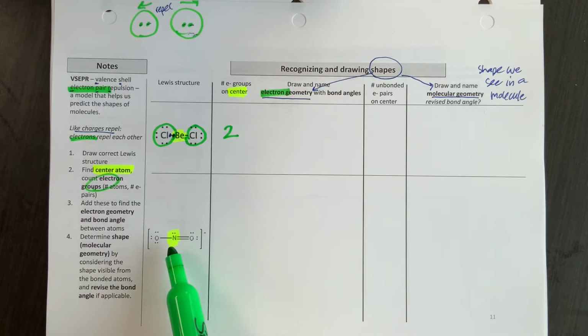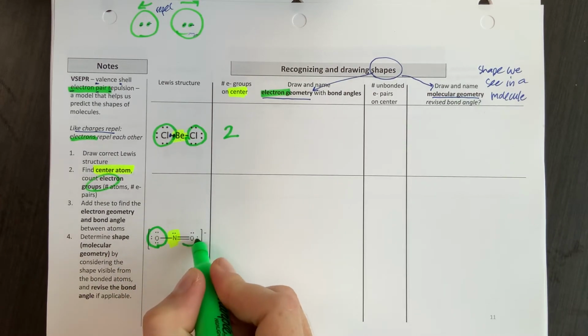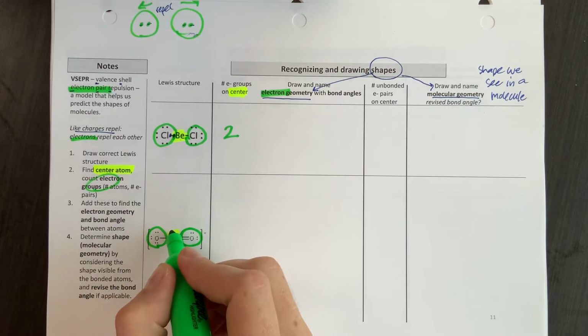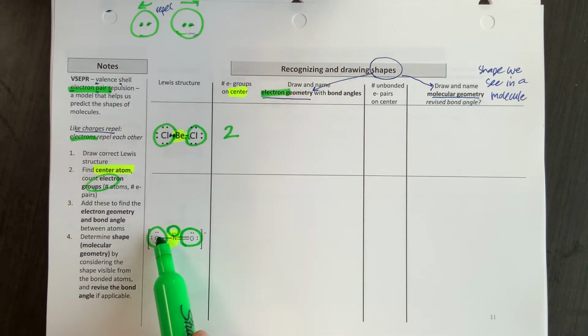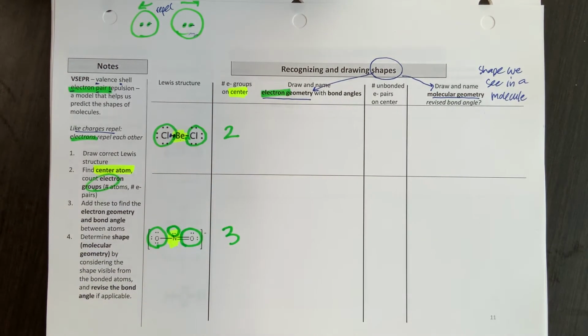If I look down here at this nitrite ion, I again look at the yellow center atom, and now I see that it's connected to one oxygen and a second oxygen. Notice, even though it's a double bond, I don't count it double, I just say it's connected to a second atom. And then this little pair of electrons here is also a group. So I have a region of negatives, another region of negatives, and a third region of negatives. Here I would say that I have three electron groups on the center.